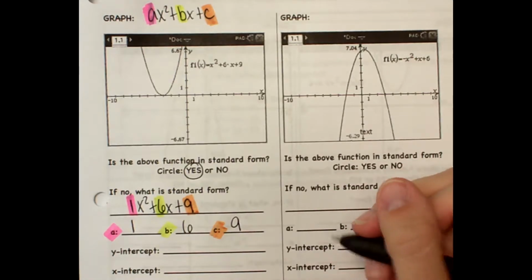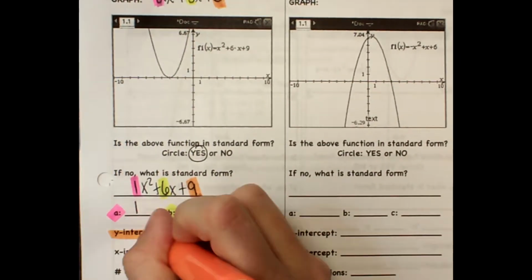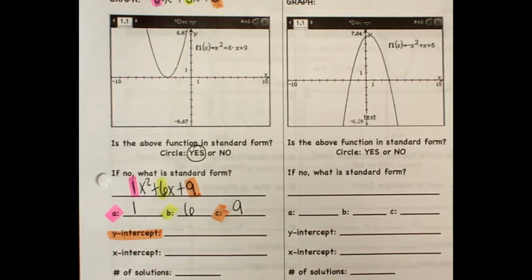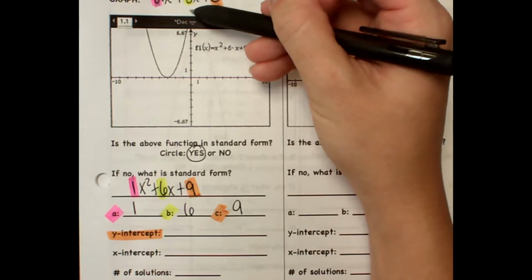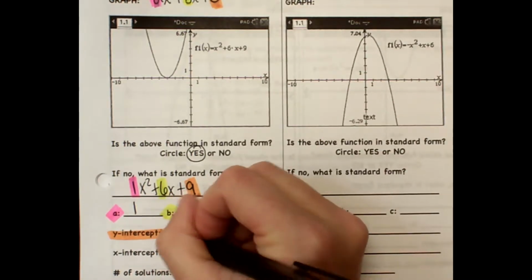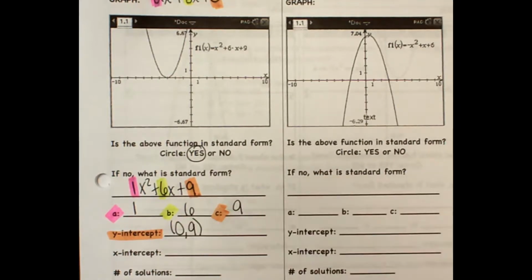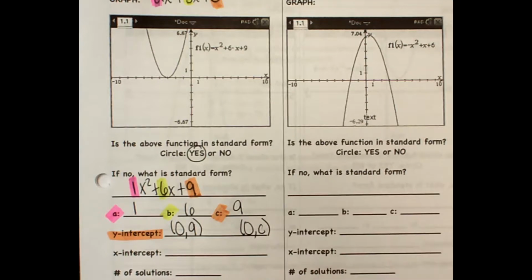The c value is also important because it tells me my y-intercept for the graph. You don't even need the graph. I mean, if you need it, you can look at it. From our picture, it doesn't go all the way up, but you could graph it on your calculator. But your y-intercept is (0, 9), or, over here for your notes, (0, c).